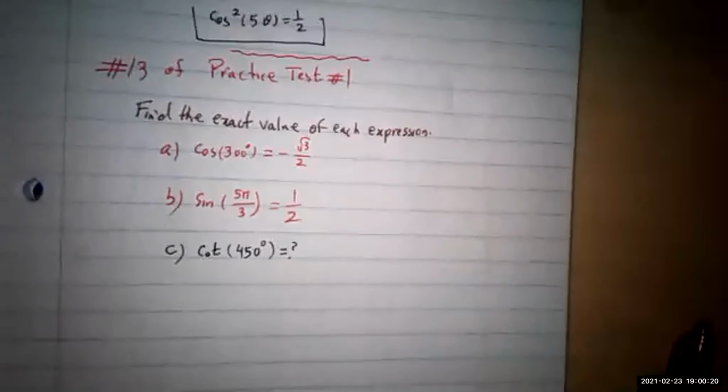But look at this number D. In number D, they ask for the cosecant of negative 135. You should know that the cosecant is the reciprocal of the sine. You can bring all the formulas to the test, we don't mind, if you feel uncomfortable memorizing them. So the cosecant of negative 135 degrees is the same as 1 over the sine of negative 135.